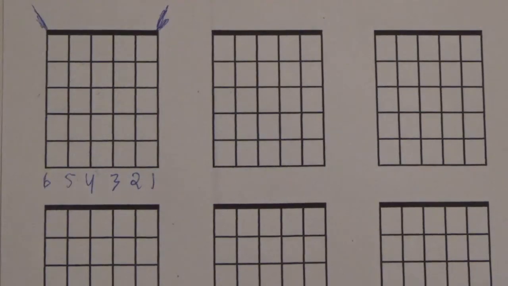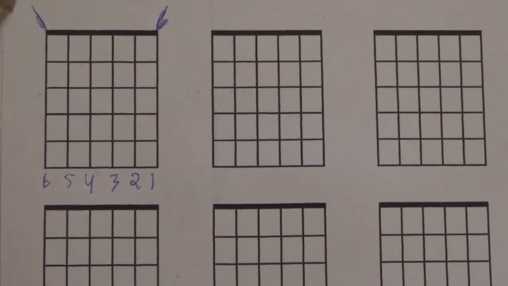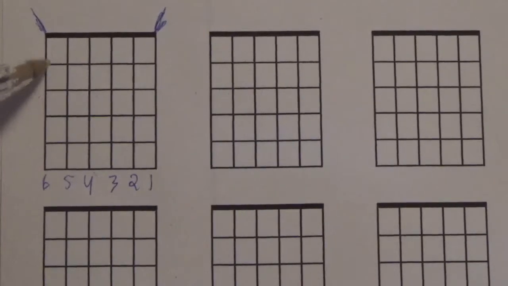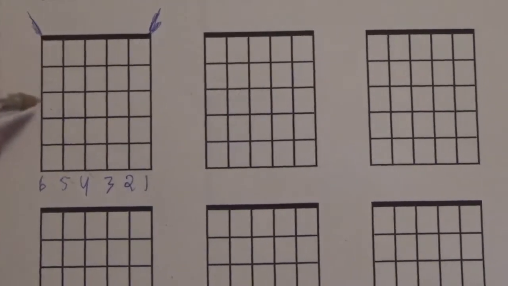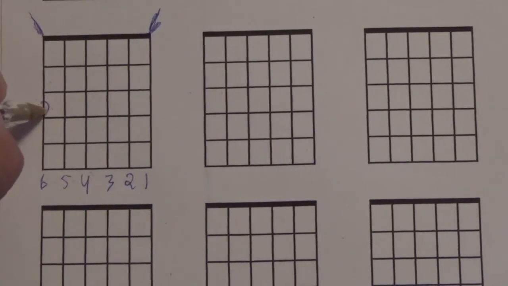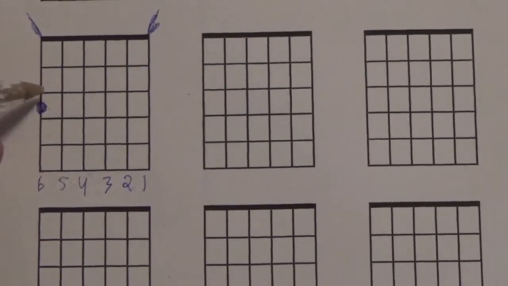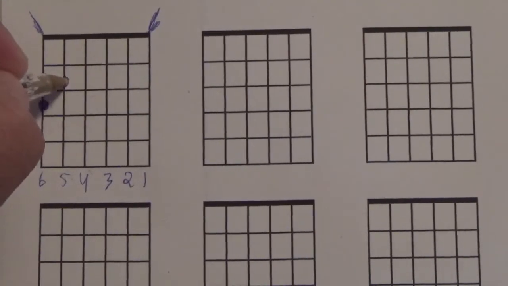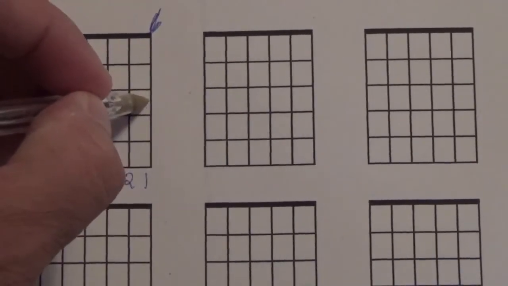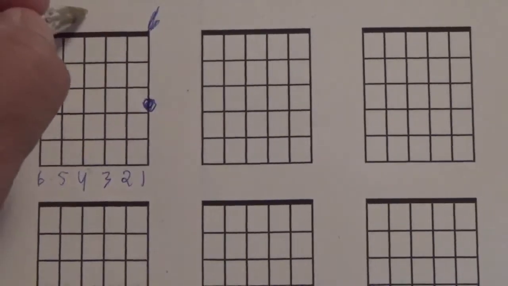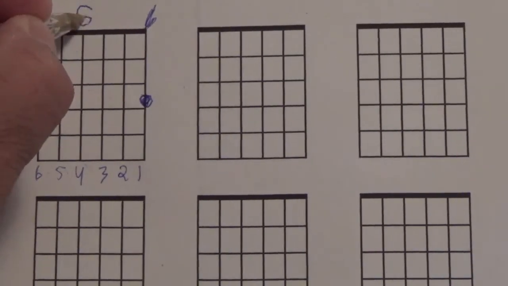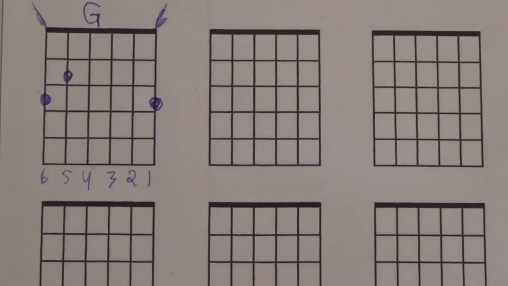So, if this is facing upward, then this is our 1st fret, 2nd fret, 3rd, 4th, and 5th. If we were going to play, say, a G chord, it would be written like this. We would have a dot here, a dot here, and a dot here. That's your G natural chord. That would be G. That makes sense, right?